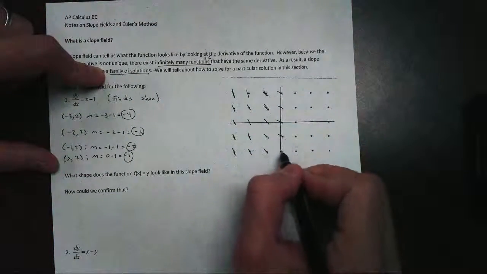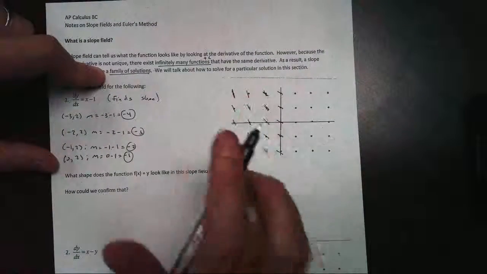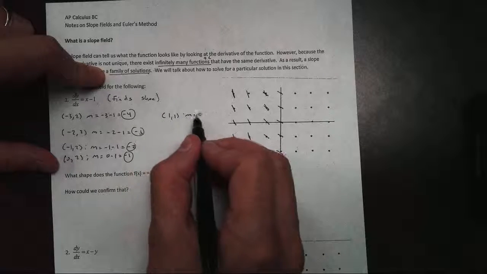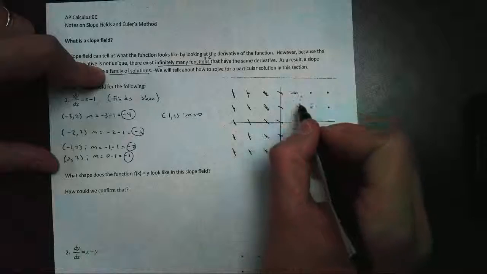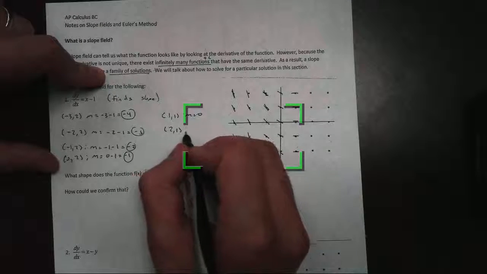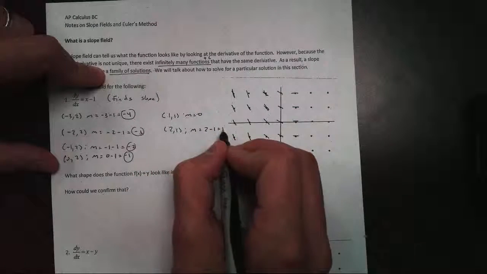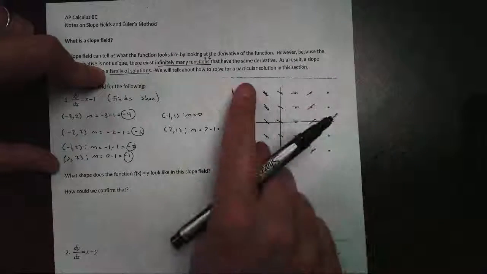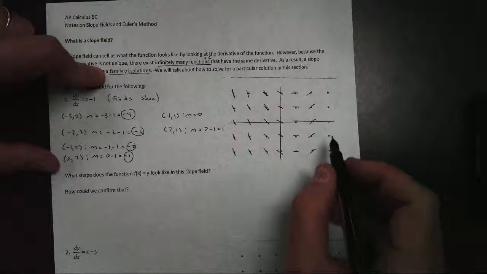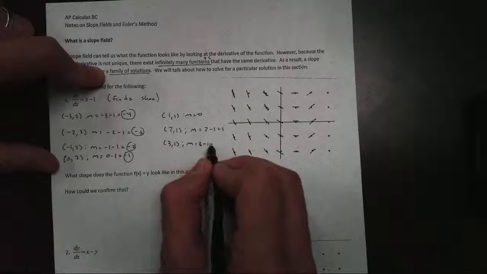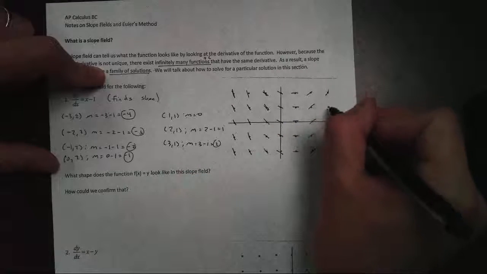If you notice, it looks like it's starting to kind of turn as we go. The next one, let's say 1, 1. The slope here will be 0 because 1 minus 1. So all of these will have a slope of 0. And if I go 2, 1, the slope here will be 2 minus 1, which is just 1. So now we're going back up. And if you notice, we're getting kind of a shape here. Let's try the next one. 3, 1. Its slope will be 3 minus 1, which is 2. So all of these will have a slope of 2.